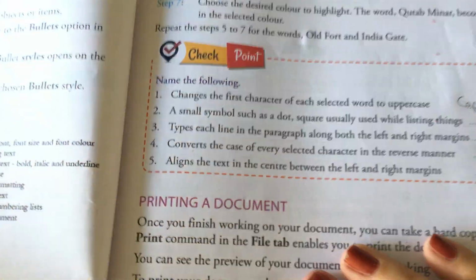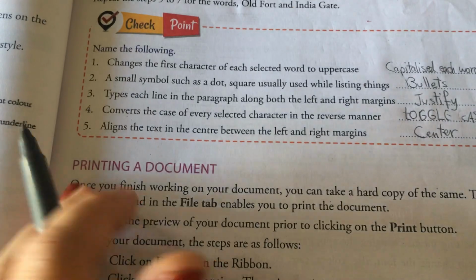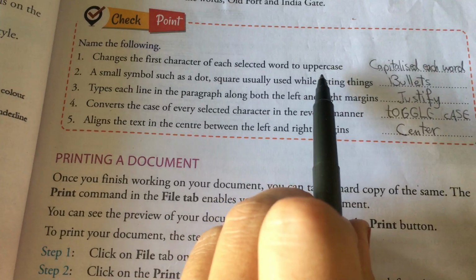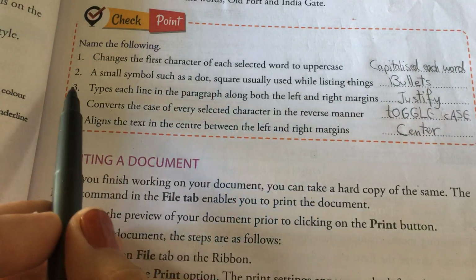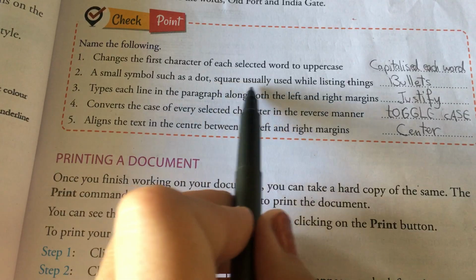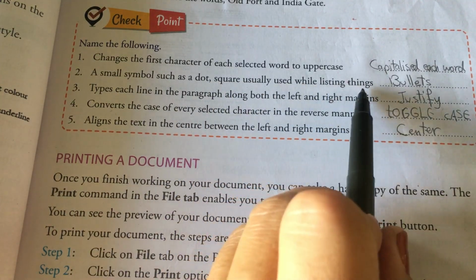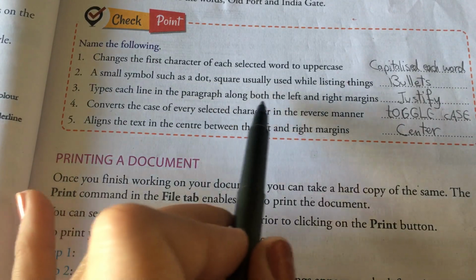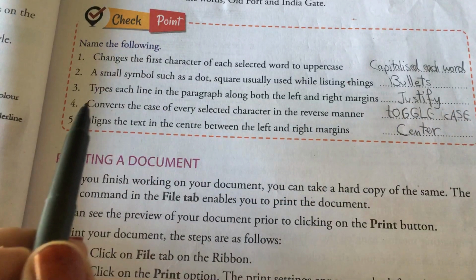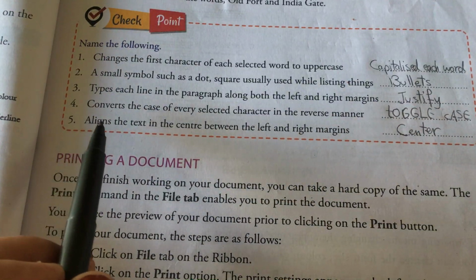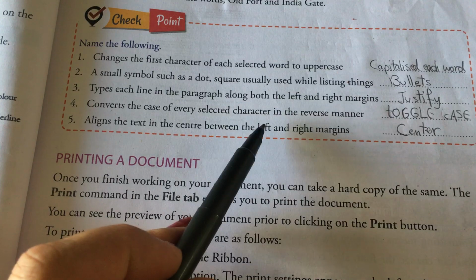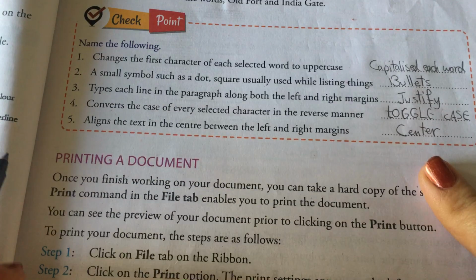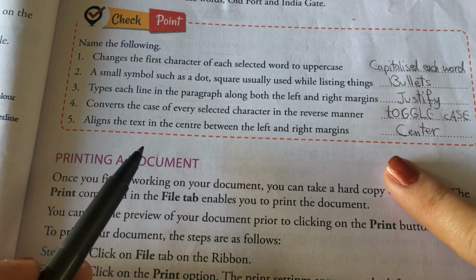Now next page, the checkpoint. Name the following. 1. Changes the first character of each selected word to uppercase. Capitalize each word. 2. A small symbol such as a dot, square usually used while listing things, bullets. 3. Types each line in the paragraph along both the left and right margins. Justify. 4. Converts the case of every selected character in the reverse manner. Toggle case. And the last one, aligns the text in the center between the left and right margins. It is the center.